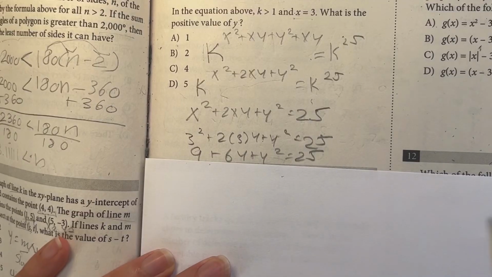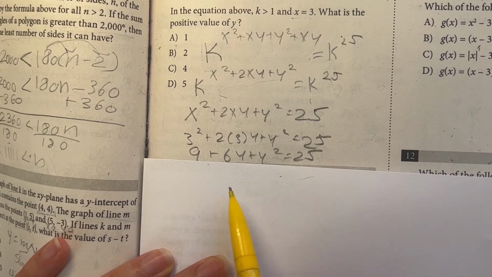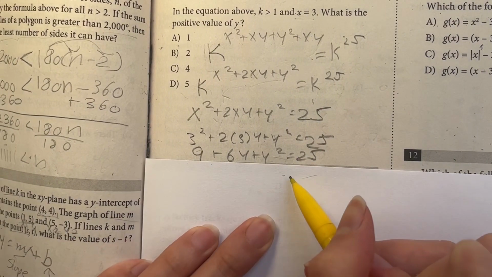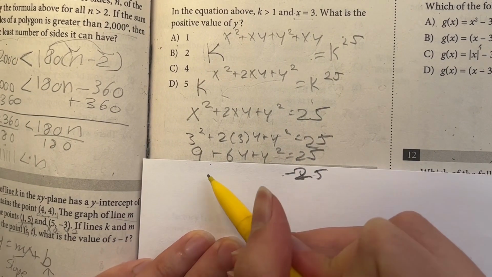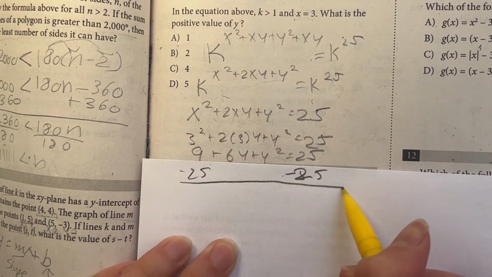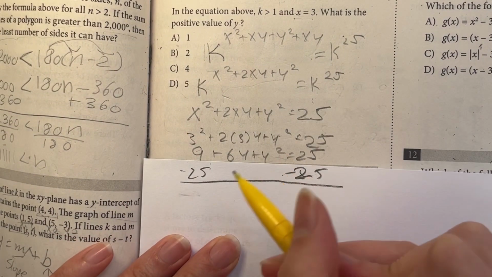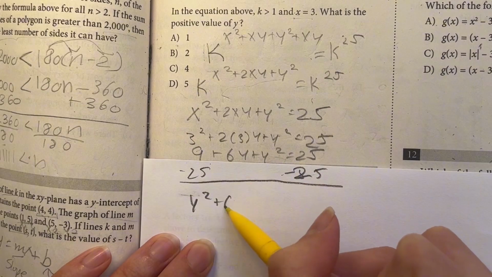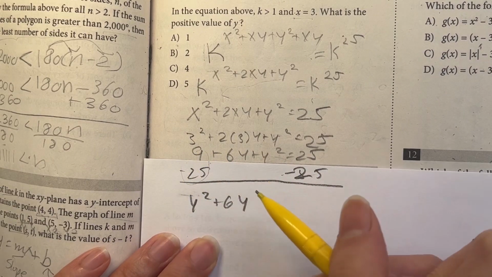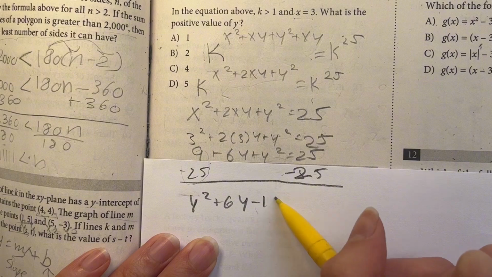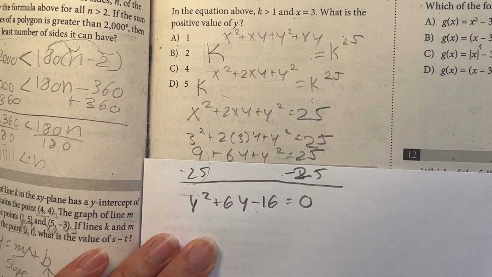I need more room. Okay, so I need to get everything on one side of the equation and factor it to solve for y. So I subtract 25 on both sides, giving me -16. Actually, I'm going to rewrite it. So I'm going to put y squared in front plus 6y and then move the constants in the back. So it's going to be y squared plus 6y minus 16 is equal to 0. And now I can factor this.